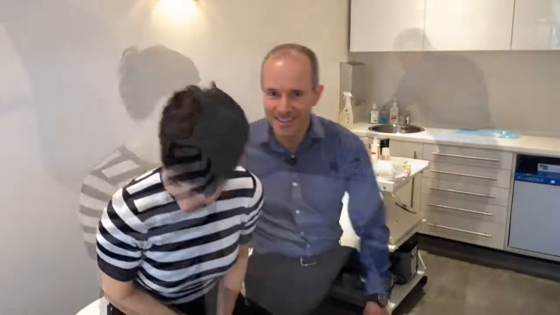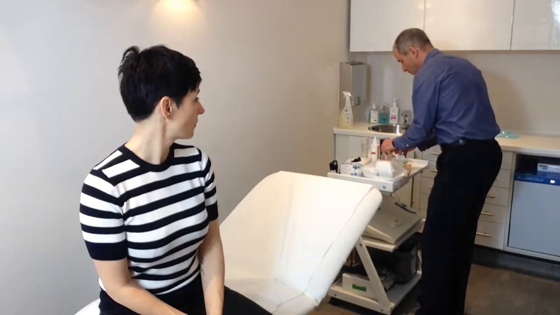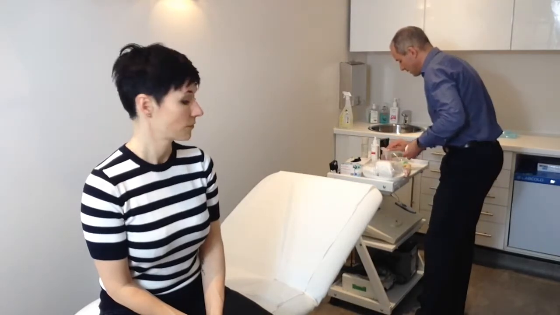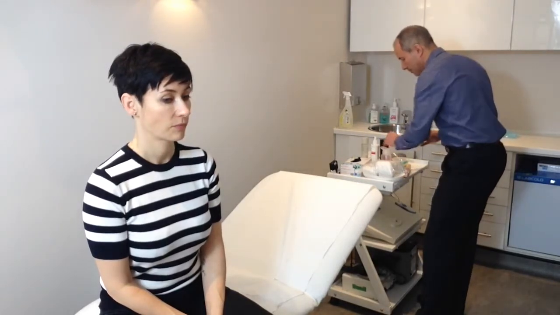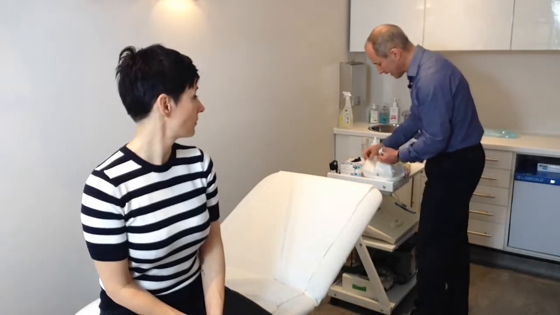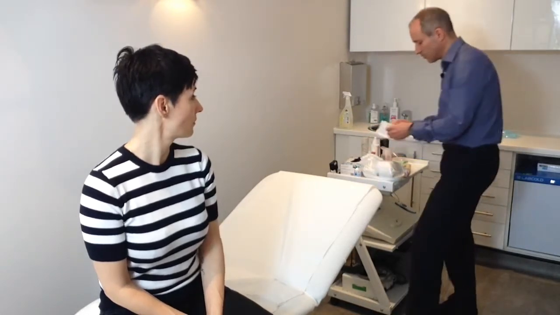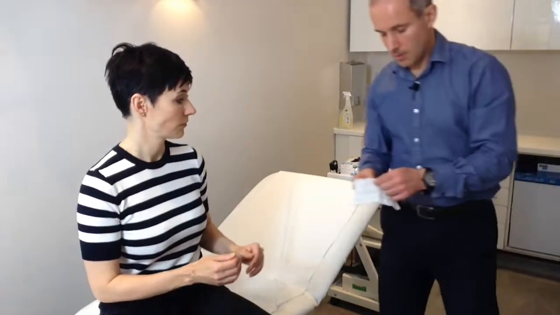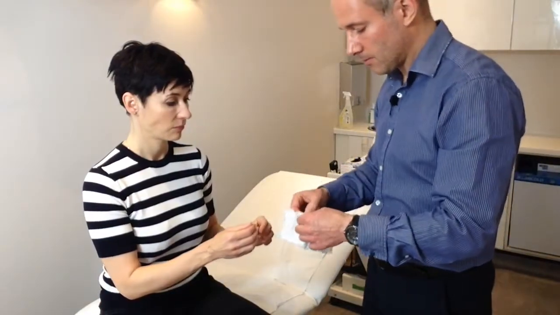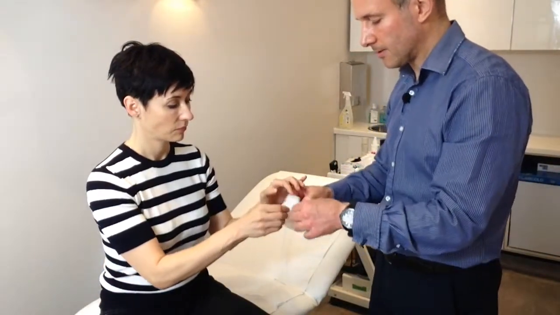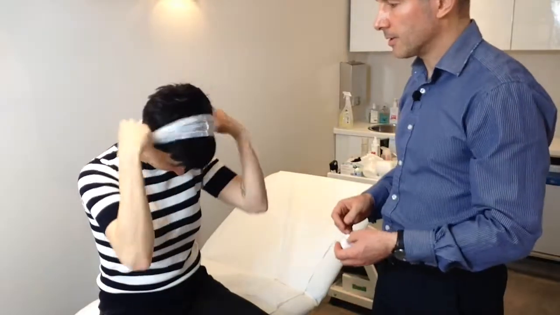Okay, so first let's clean the face, plan the treatment and do the treatment. Are you ready? Yeah. Good. Now I'm going to cleanse the face. This is a very important part of the treatment to prevent any possible infection. We also have to keep the hair out of the treatment area, so a hairband is important.